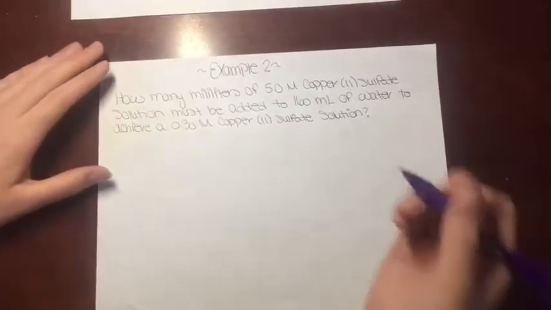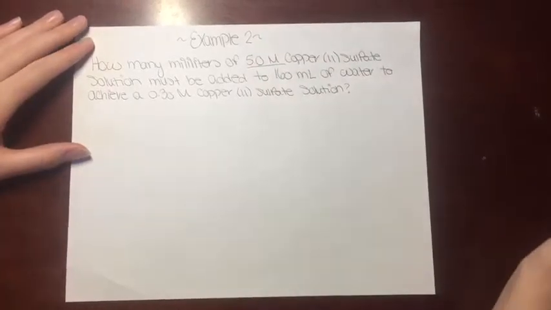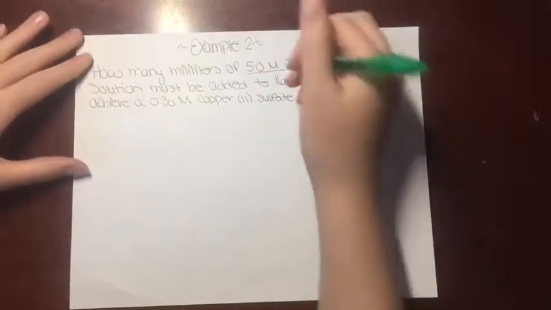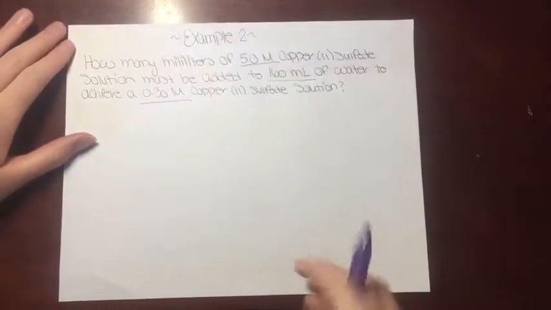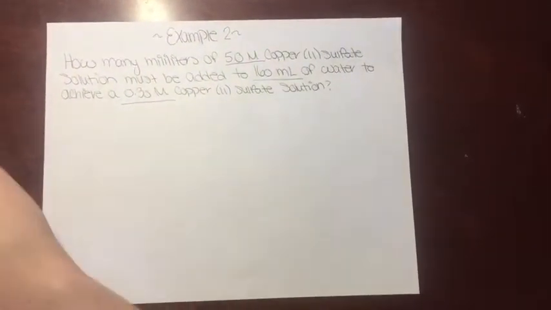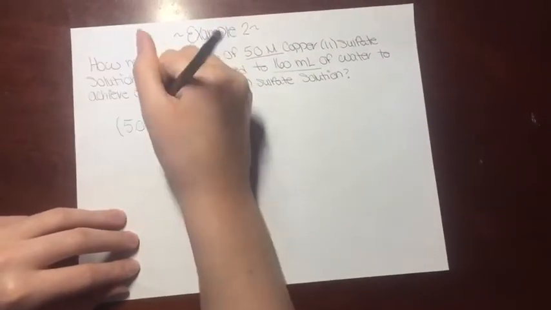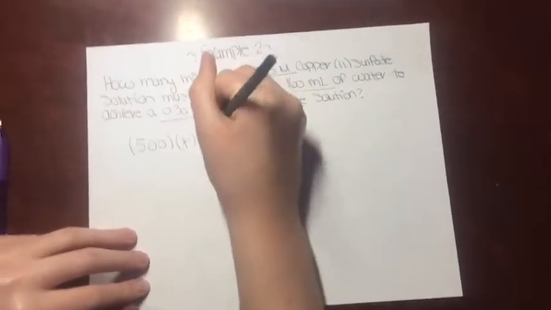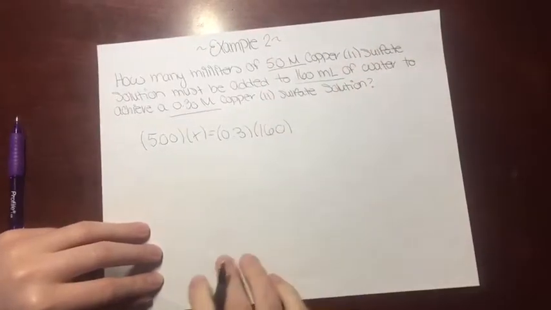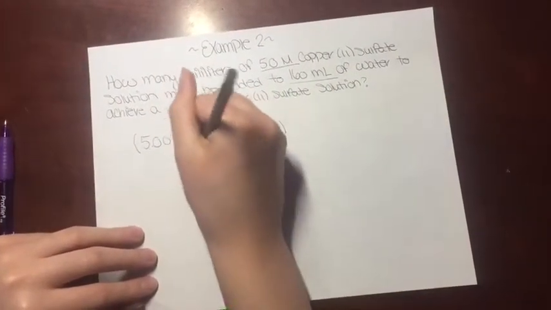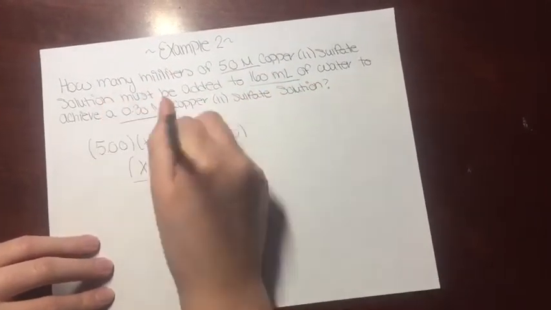So like the other problem, we're going to find our molarity and our volume. 5 is going to be our first molarity, 160 is going to be our first volume, and 0.30 is going to be our second molarity. And we're just going to set that up into an equation. And like the other one, we're just going to put it into the calculator, and we're going to get 10 milliliters. And that's it.